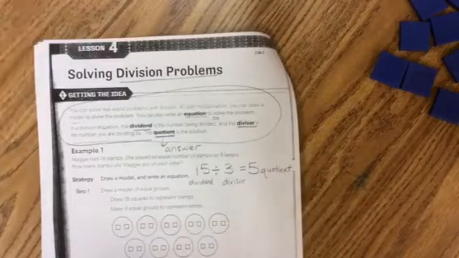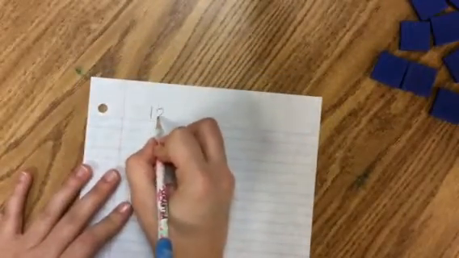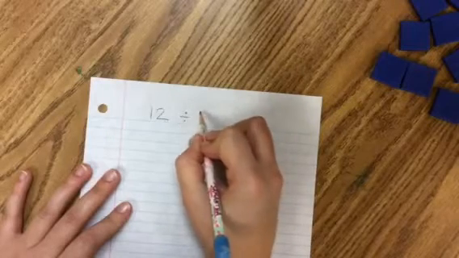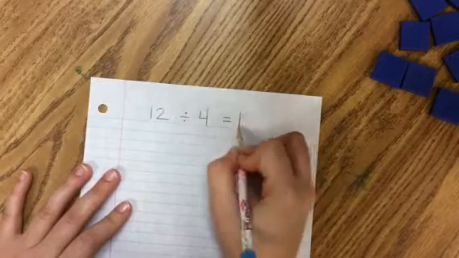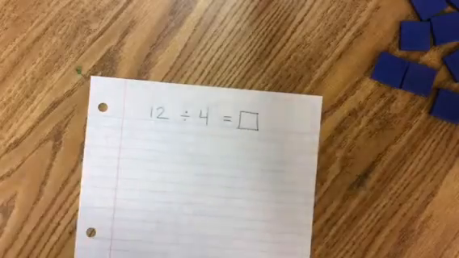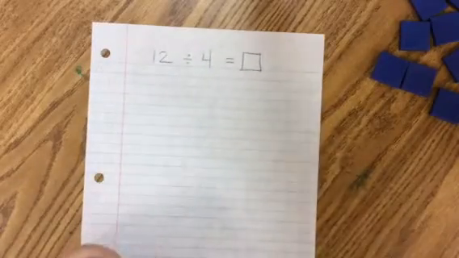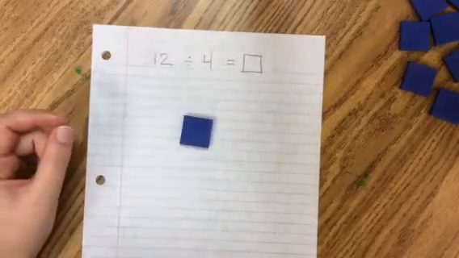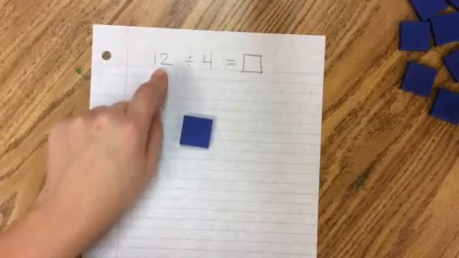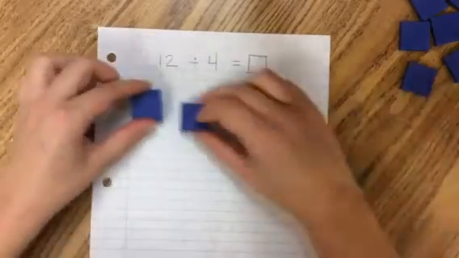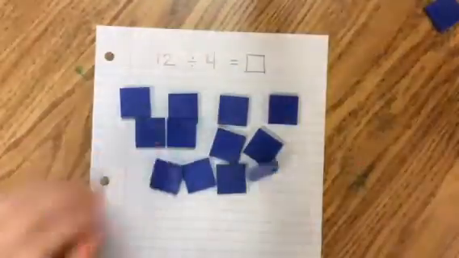Okay, let's take an example on how to solve a division problem using manipulatives. If we had the problem 12 divided by 4, and we needed to find the quotient, this is a way you could solve it using manipulatives. For this one, I'm going to use color tiles. So our dividend is 12, so I need 12 tiles. So there's 2, 4, 6, 8, 10, 12 total.